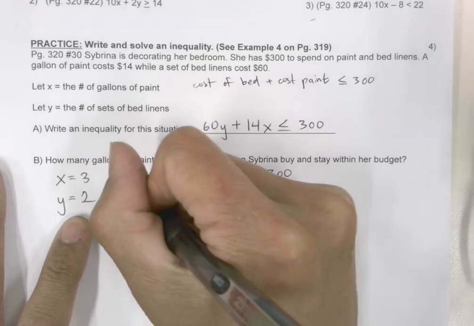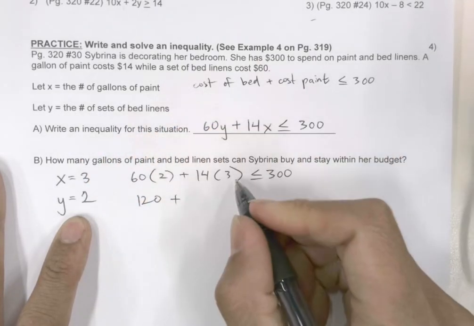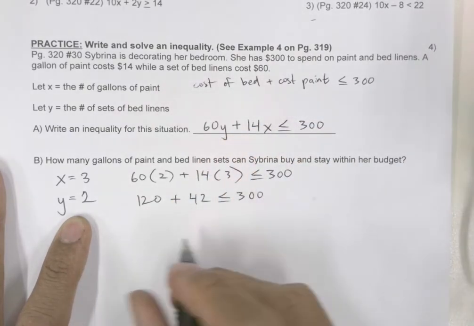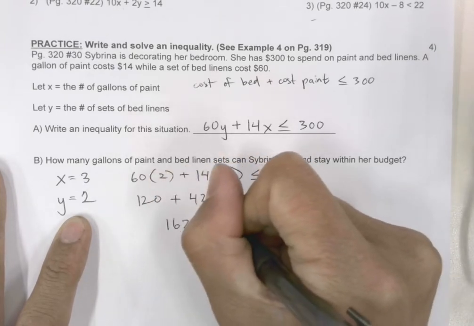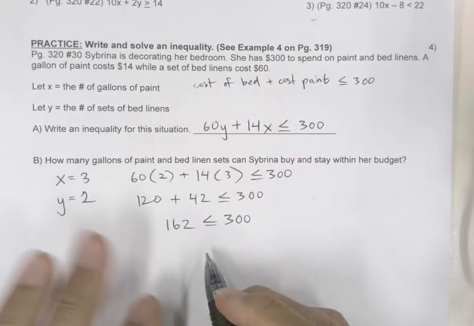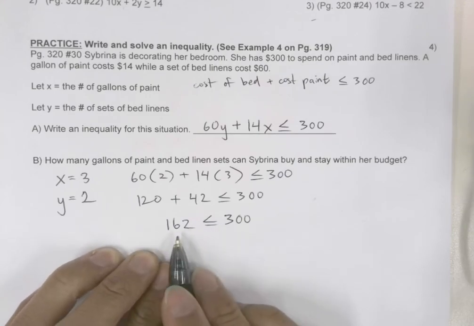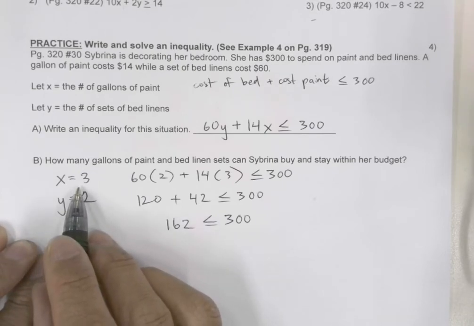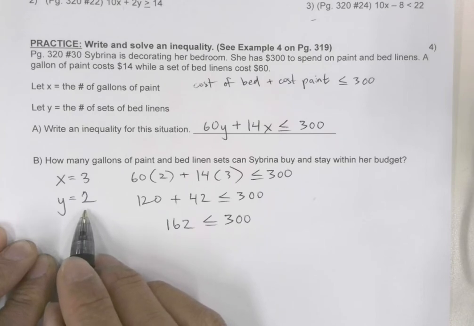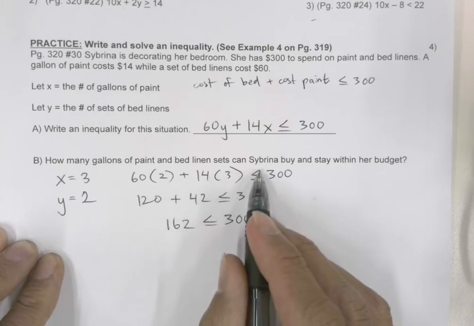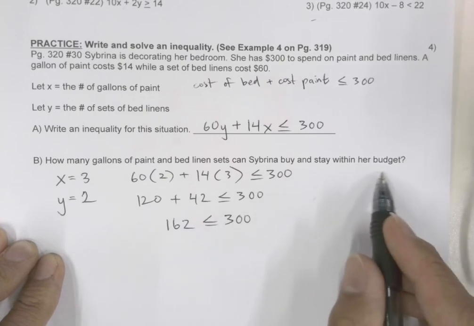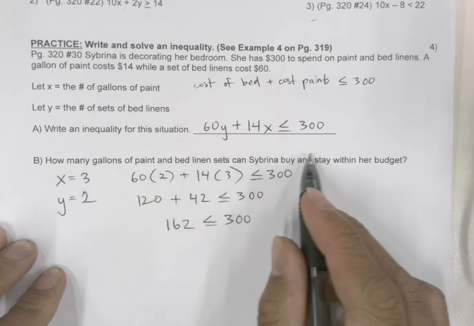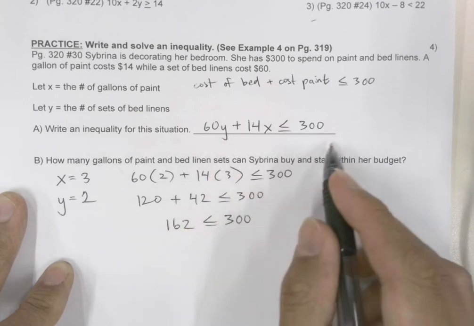We'll go ahead and do the math, and we'll get 120 plus 42 is less than or equal to 300. Add these together, and we get 162 is less than or equal to 300. So since this is a true inequality, that 162 is less than 300, 3 gallons of paint and 2 sets of bed linens will allow Sabrina to stay within her budget. And of course, there are different combinations of x and y for which this inequality is true, and so there are many possible answers.